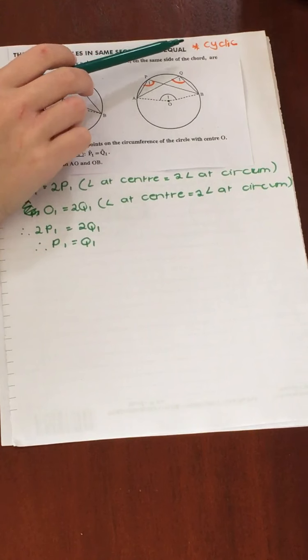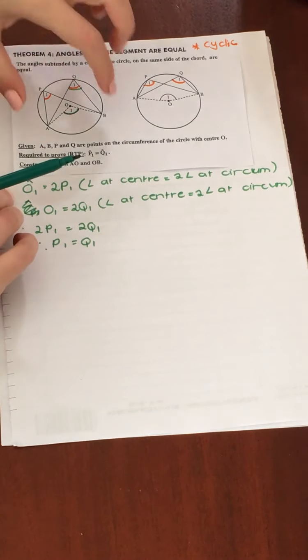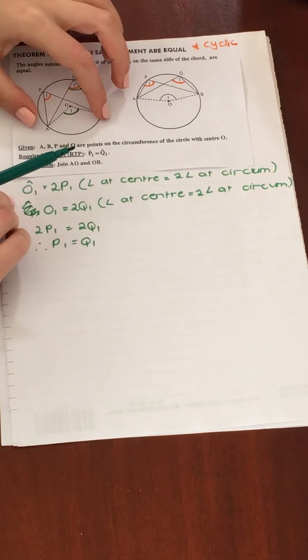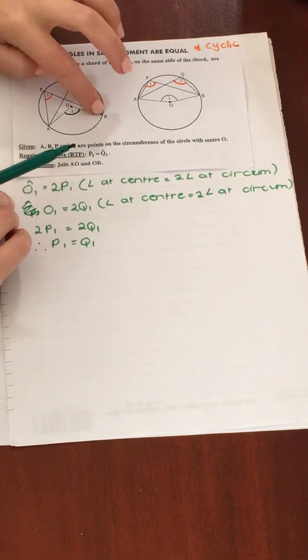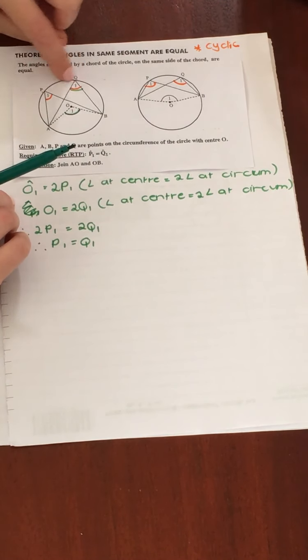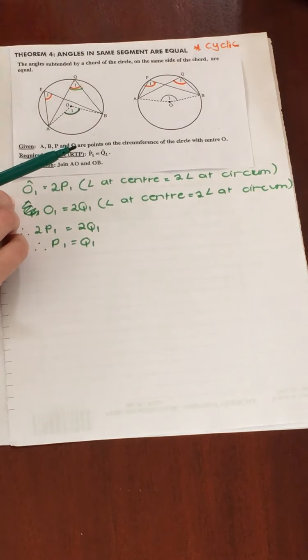I made a star here as well saying cyclic because I just wanted to mention, and I'll explain to you later on more about cyclic quadrilaterals, but the reverse of this is true as well. So in other words, if this AB subtends P and if AB subtends Q, all 4 of these points must lie on the circumference. So in other words, if these two angles are equal, it means A and B is a chord. It means A and B are on the circumference as well.